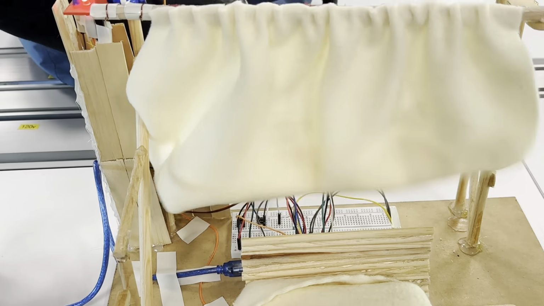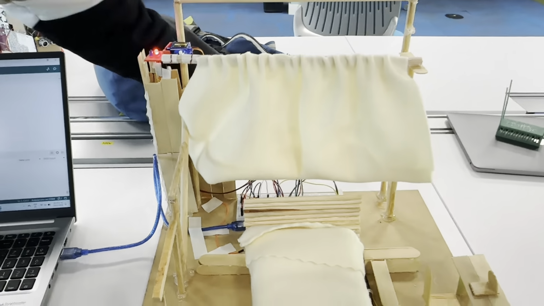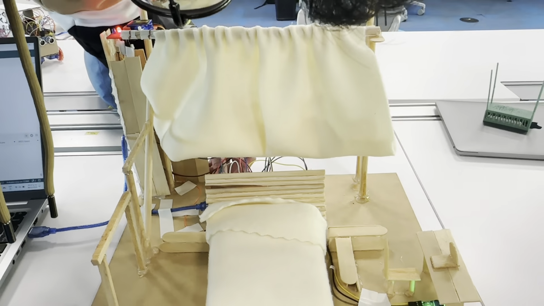Our main objectives are to develop an automated system that adjusts blinds using sunlight intensity, to reduce energy consumption by optimizing natural light usage, and to provide user-friendly features like manual controls and status indicators. That's why we created the automatic window blinds system.